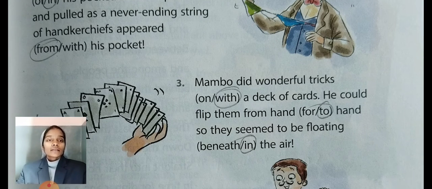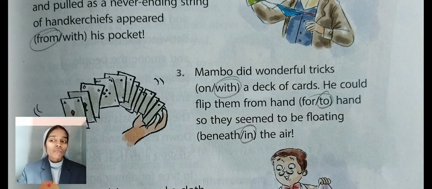Next, third one. Mambu did wonderful tricks with a deck of cards. With means साथ. A deck of cards means a pack of playing cards.